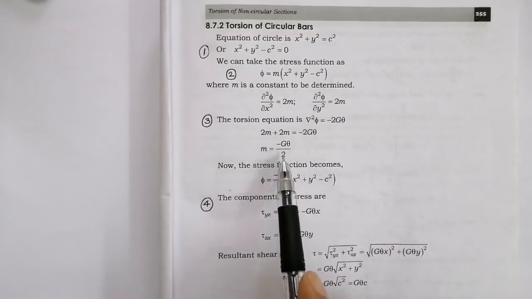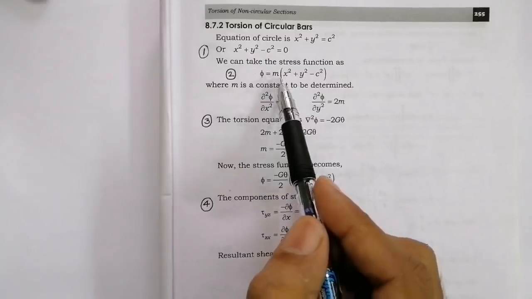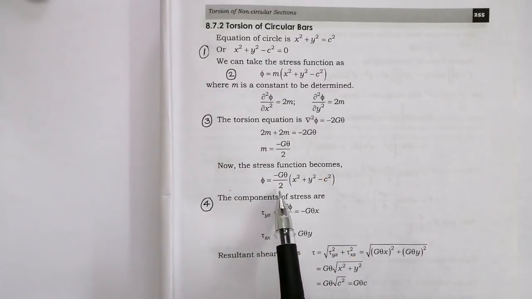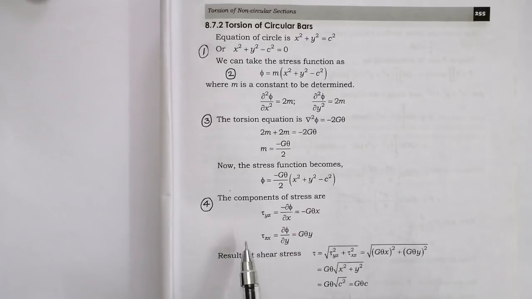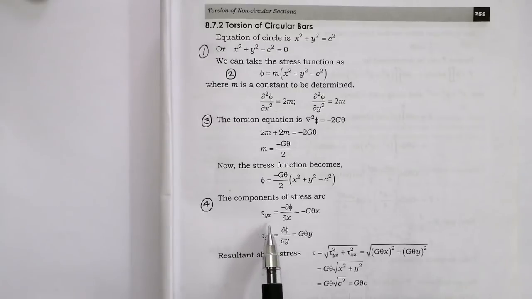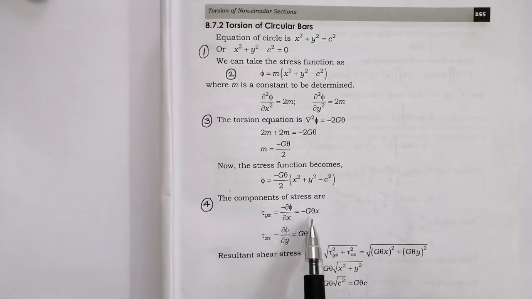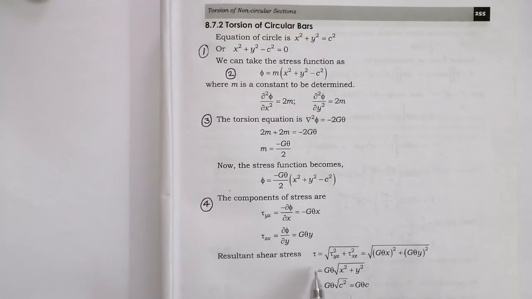Now after obtaining the value for m, you should substitute it back in this equation to obtain phi equal to minus g theta by 2 into x square plus y square minus c square. Now next move to the fourth step to find out the stress components. As we have the ready-made equations, we have tau zy is equal to this equation and tau zx equal to this equation. So we will get minus g theta x and g theta y respectively. So the resultant shear stress will be root of tau zx square plus tau zy square, which will be g theta into root of x square plus y square, which is equal to g theta into c.